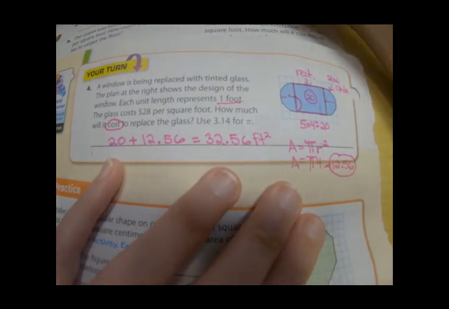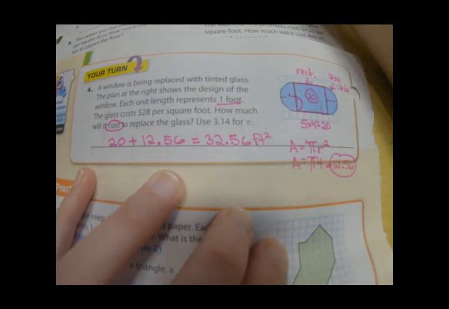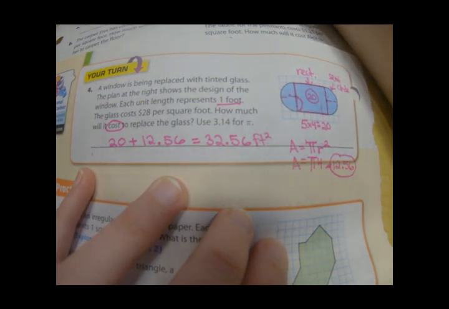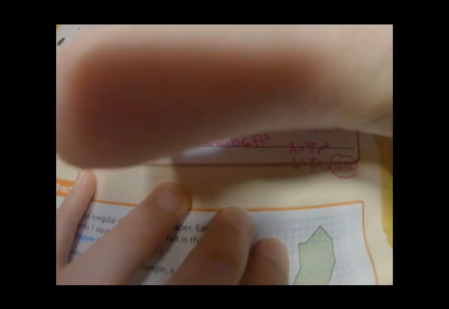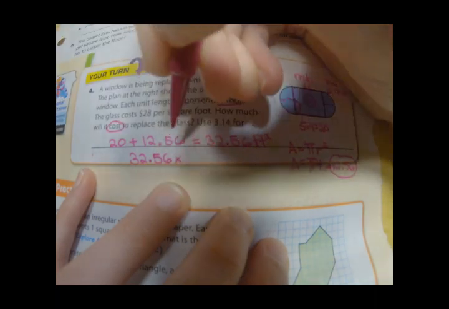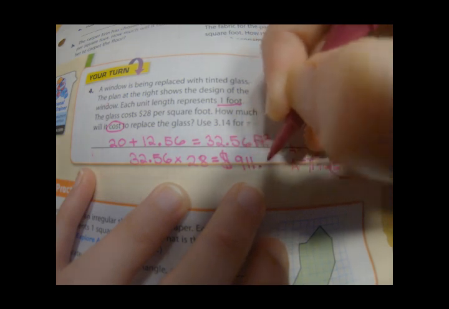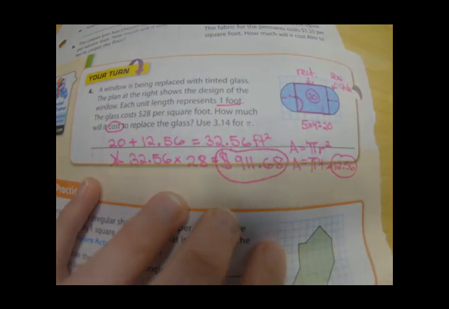But I'm not done, hopefully you're saying, because the goal wasn't just to find the area, the goal was to say what is the cost of the entire replacement of the glass. So in order to find that, I hope you're saying to yourself that you're going to multiply 32.56 as your area times 28. And you should get a cost of $911.68. Did you get that? I hope so, because I'm not there with you right now, so hopefully you're all saying yes, okay?